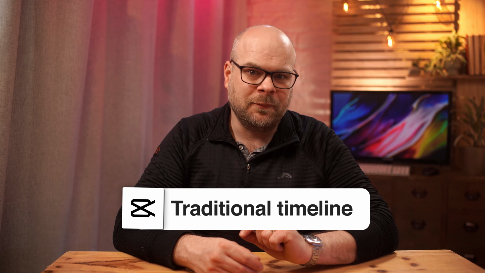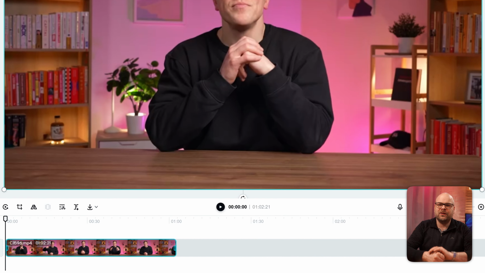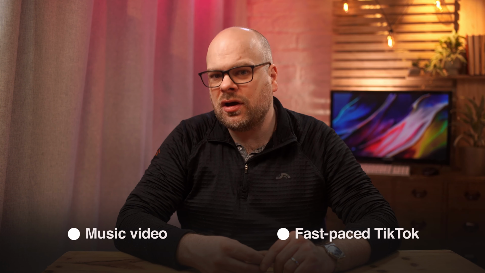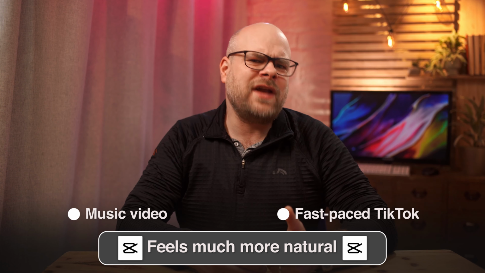On the other hand, CapCut uses a traditional timeline. You see your video clips as blocks on a bar at the bottom of the screen. You trim them by dragging the edges or splitting the clips manually. While this takes more manual effort for dialogue, it gives you much more control over the rhythm of the visuals. If you're making a music video or a fast-paced TikTok where the timing of the image matters more than the words, CapCut's timeline feels much more natural.